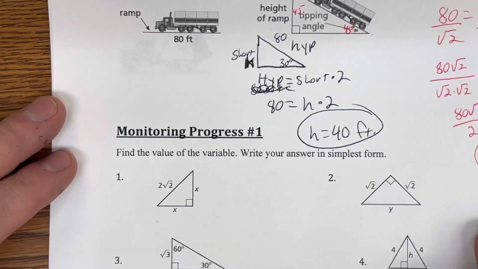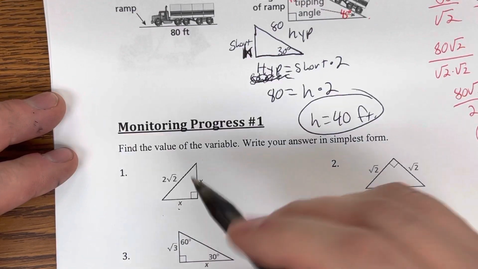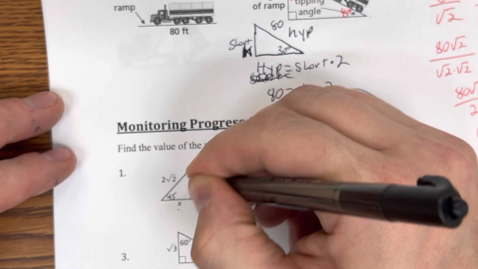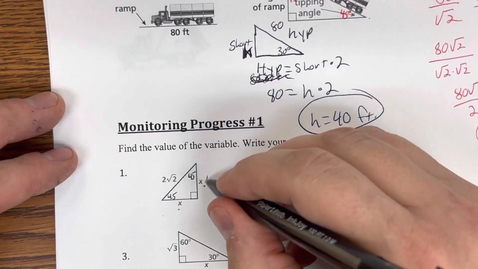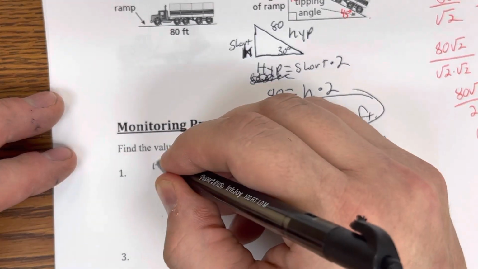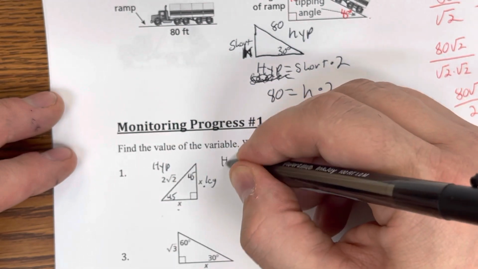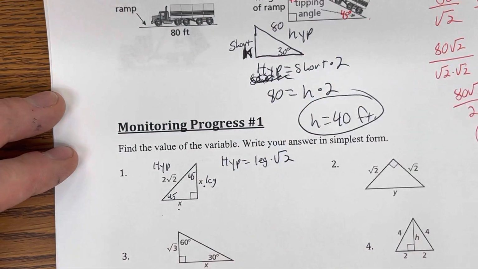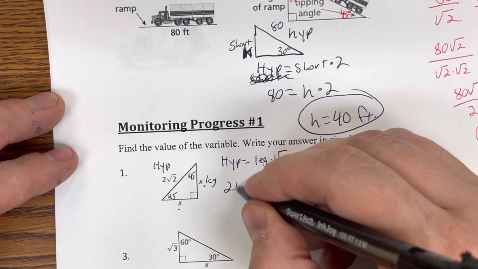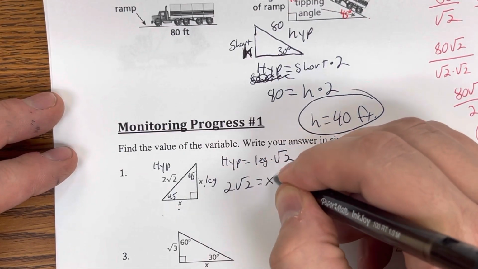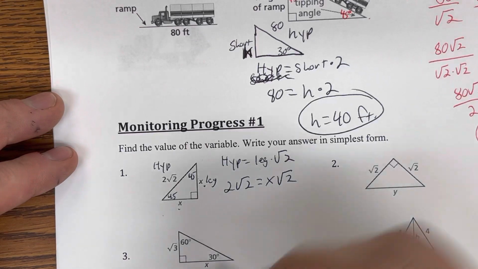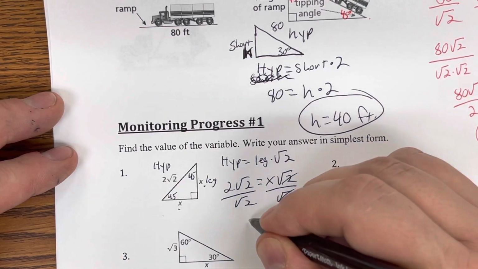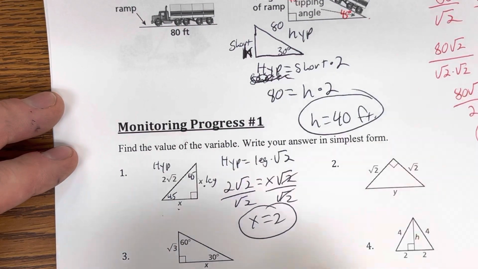So, first one, x. That tells me it's a 45, 45, 90. Those are the same size, so that's a leg, and this is a hypotenuse. The hypotenuse equals leg times square root 2. So when I plug those values in, 2 root 2 equals my leg x times the square root of 2. Divide both sides by the square root of 2, and we get x to equal 2.